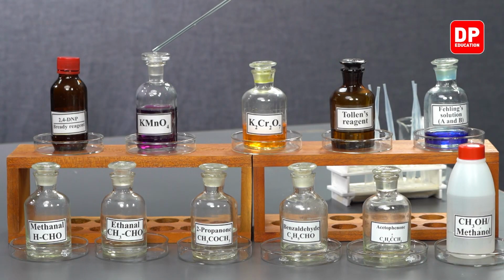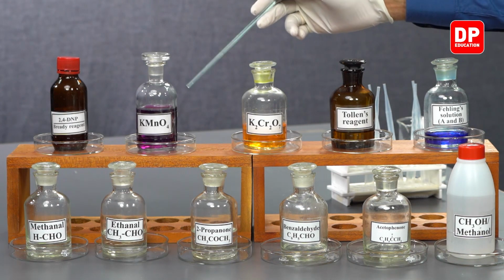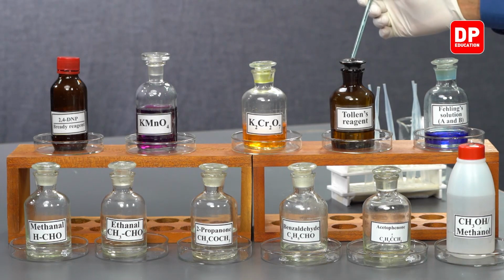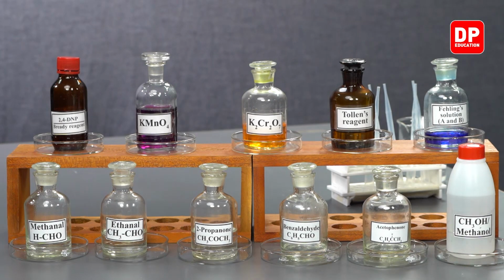We have our potassium permanganate, KMnO4, and potassium dichromate, K2Cr2O7, which is orange in color. Potassium permanganate is purple in color. I'm pretty sure by now you are familiar with these colors. We have Tollens reagent. What we have here as Tollens reagent is ammoniacal silver nitrate. So make note of that as well.